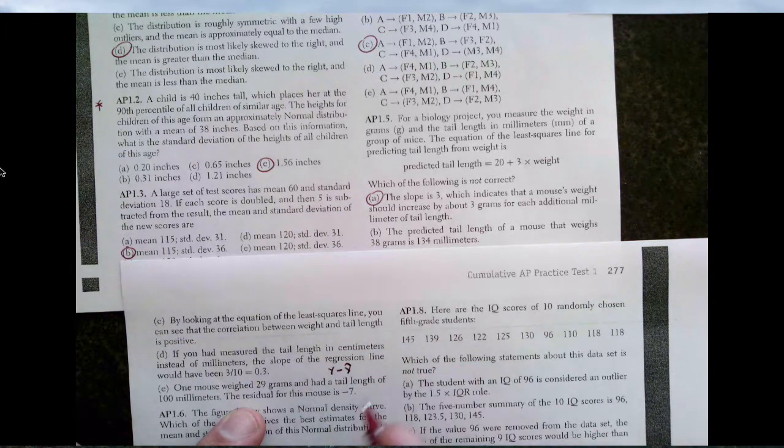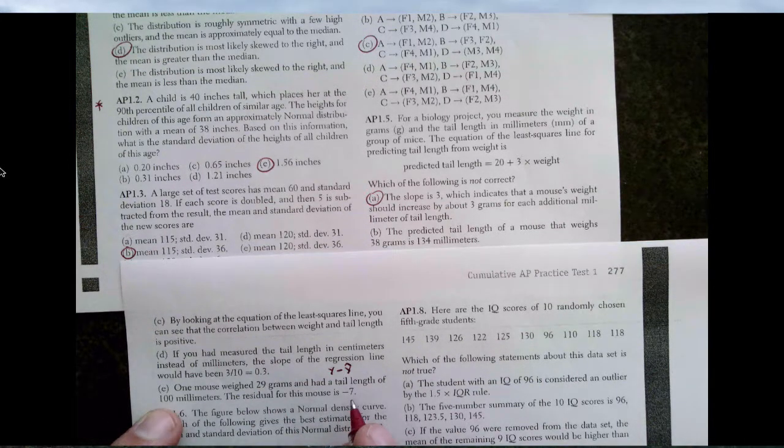Okay, so if I take the actual value, which is 100, and subtract the predicted value, in this case it looks like it's going to be 107, we end up with -7. So it would be 100 minus 107, and we'd end up with -7. So the residual, which means the error for that prediction, is -7. And that is correct. So the one that didn't work out was A.